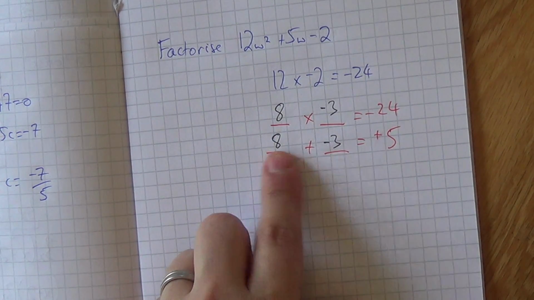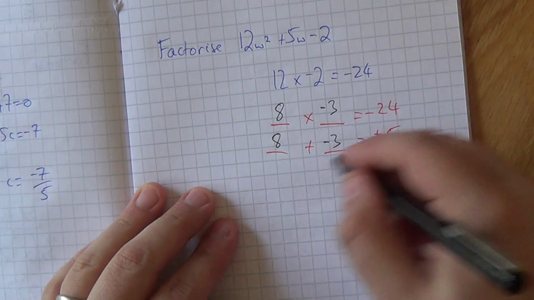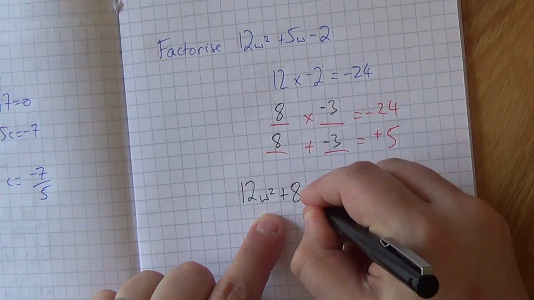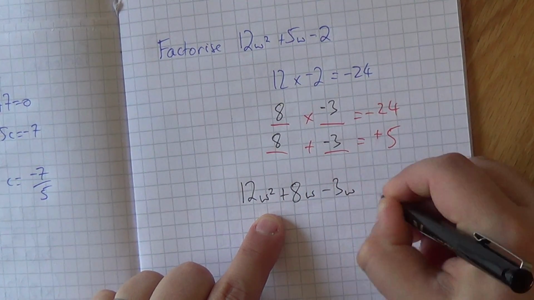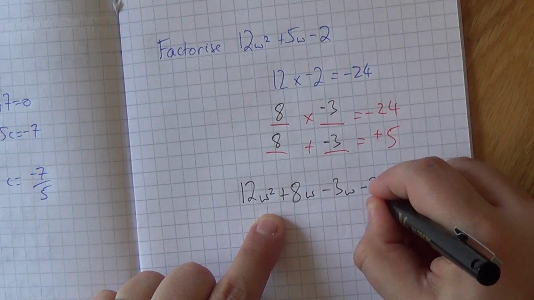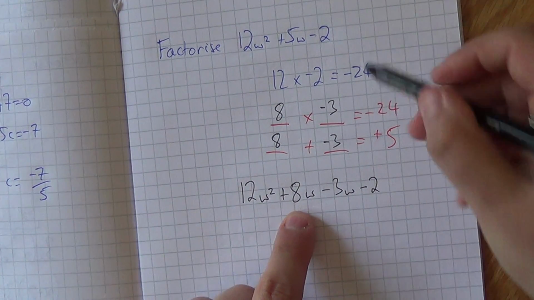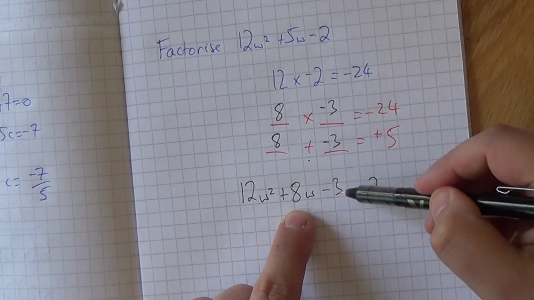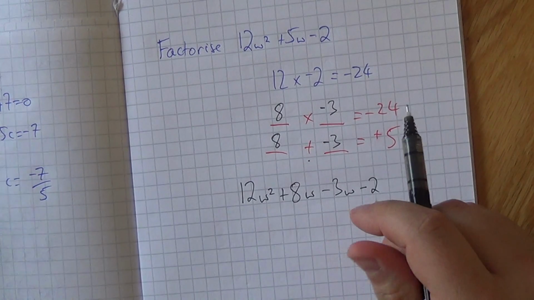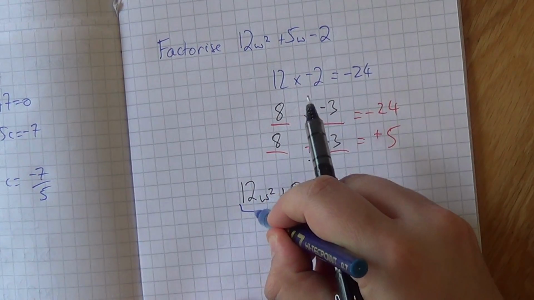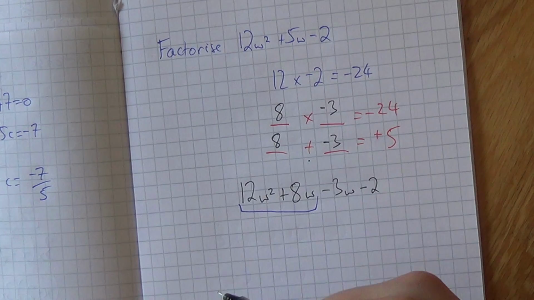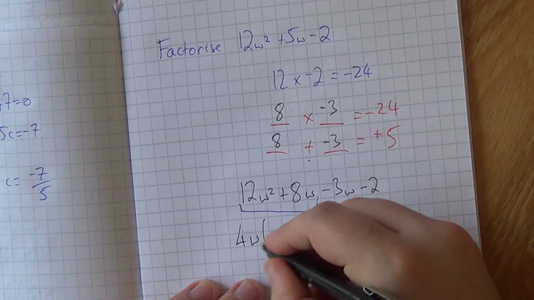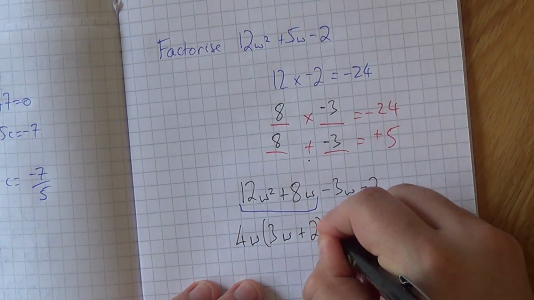So that's the right splitting of the middle term. That makes 12w squared plus 8w take 3w take 2. Again, we've just split that middle 5 into an 8 and a -3 so that we can make these things match up. We're looking for some simple factorisation now, so what divides into both of those? A lot of w's, 4 w's I think. So 4w lots of 3w plus 2.